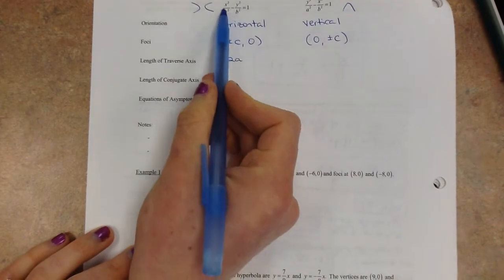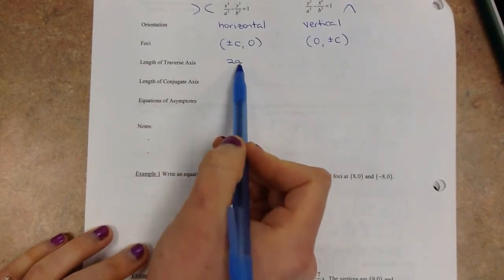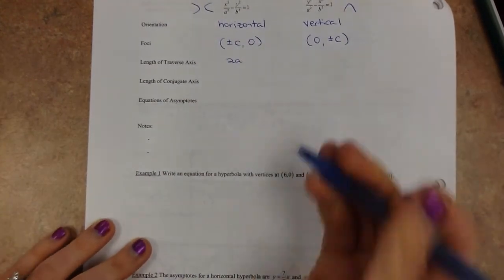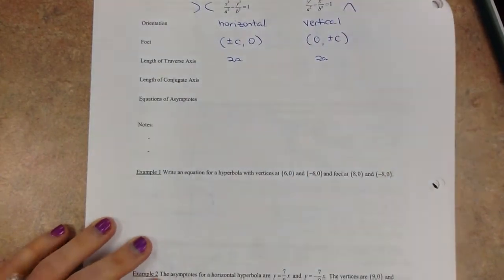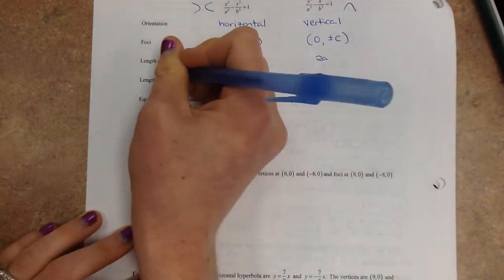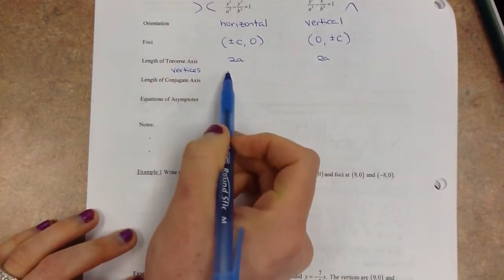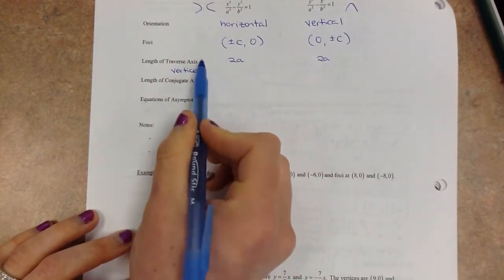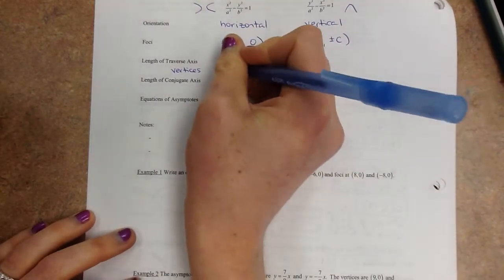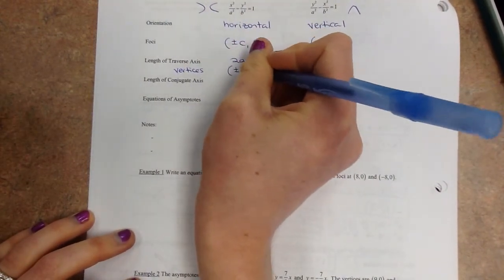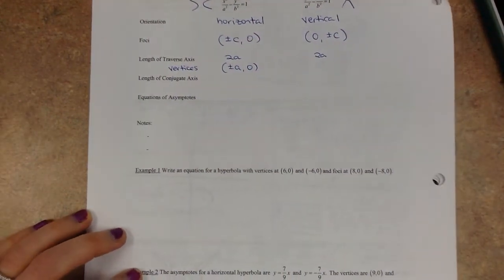So whatever value you have down here, you square root it, that's a, and then twice that would be the transverse axis. Same thing here, it's 2a. And then let's also throw in the vertices. If you're centered at the origin and you're going a units to the left and a units to the right, the vertices would be at plus or minus a, and then still just a y value of 0.